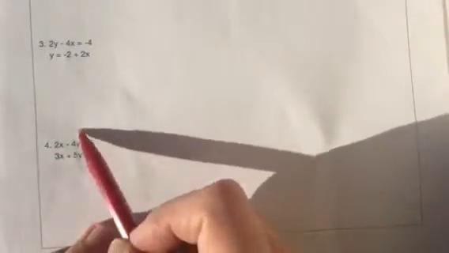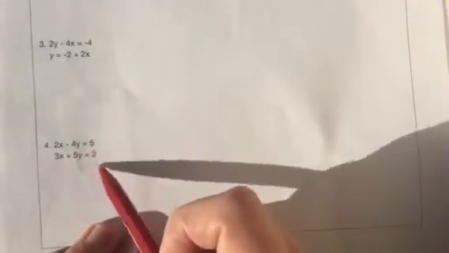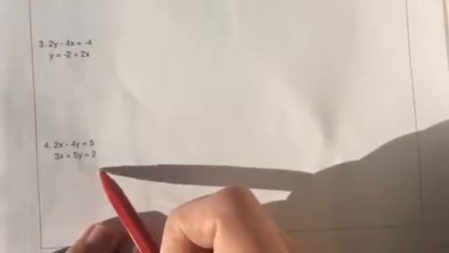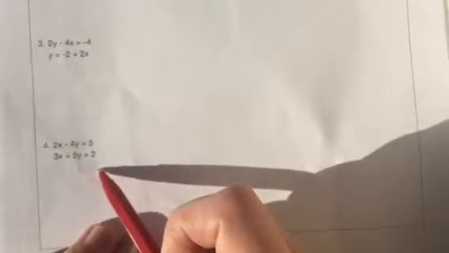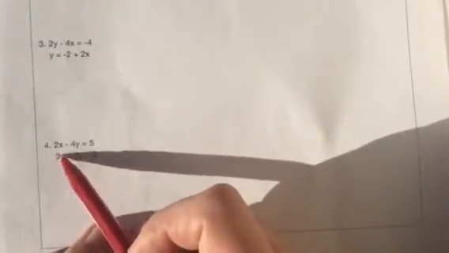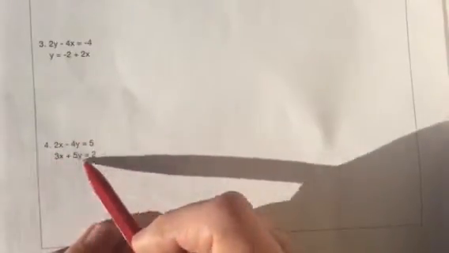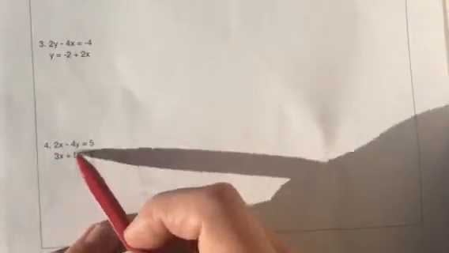So on problem 4, if you notice, all of the variables are lined up. The x's are lined up, the y's are lined up, the equal signs, the numbers. This makes it a very easy system for solving by elimination. But to solve by elimination, we need to get some of the coefficients to be opposite. If I were to add down right now, this would become 5x and that would become 1y. That wouldn't be helpful. I want one of them to add to 0. So I need to make the coefficients opposite by using multiplication.